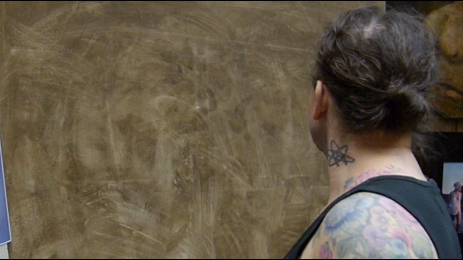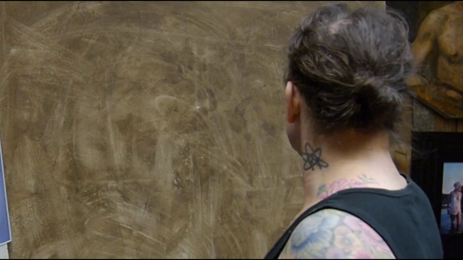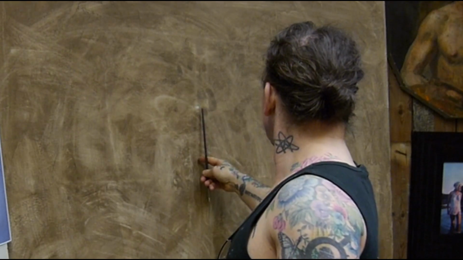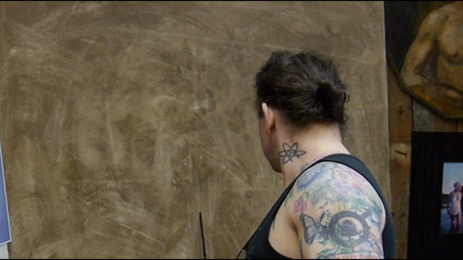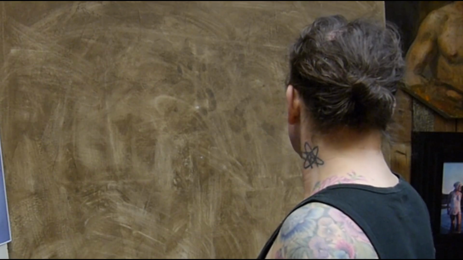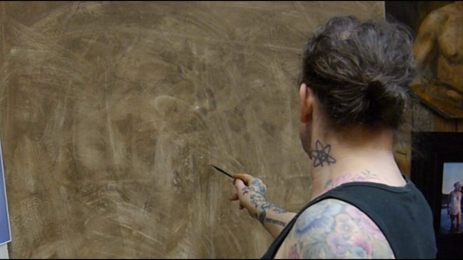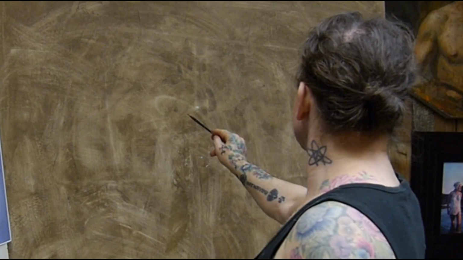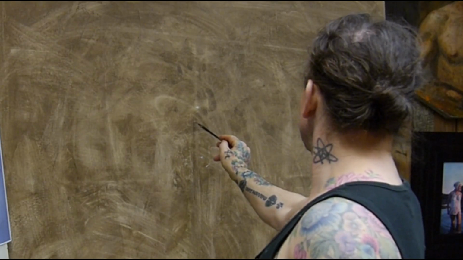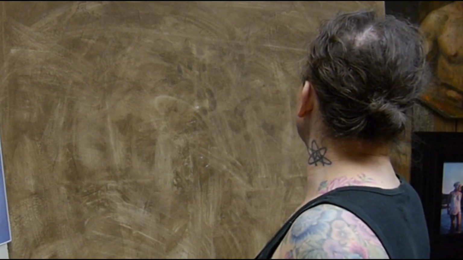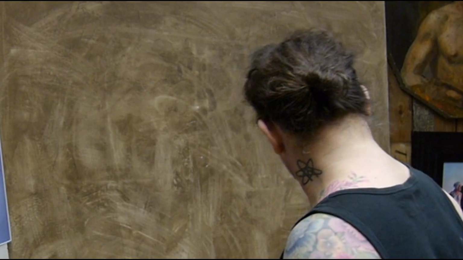I'm not really sure what the size of the head is, so that's what I'm trying to figure out now. 1, 2, see, 1, 2, 3. No, it has to be bigger than that. I think it's probably going to be here. That's a little bit higher up here. So this is just approximately how I start.